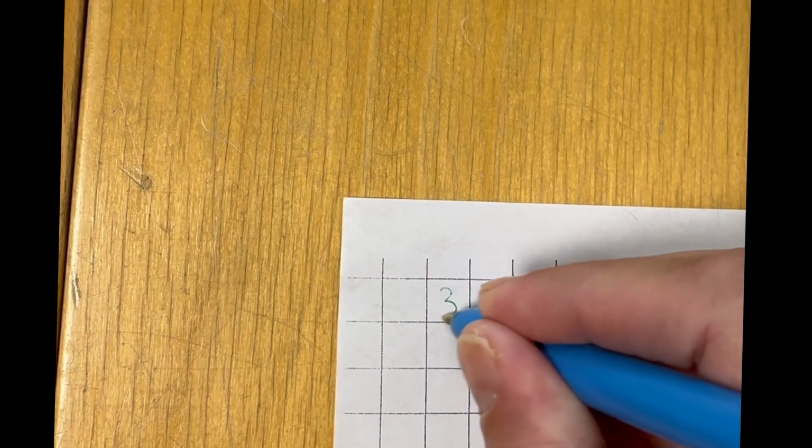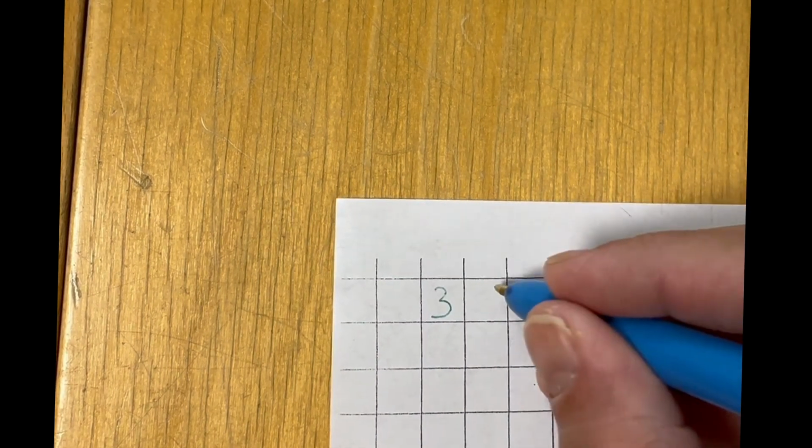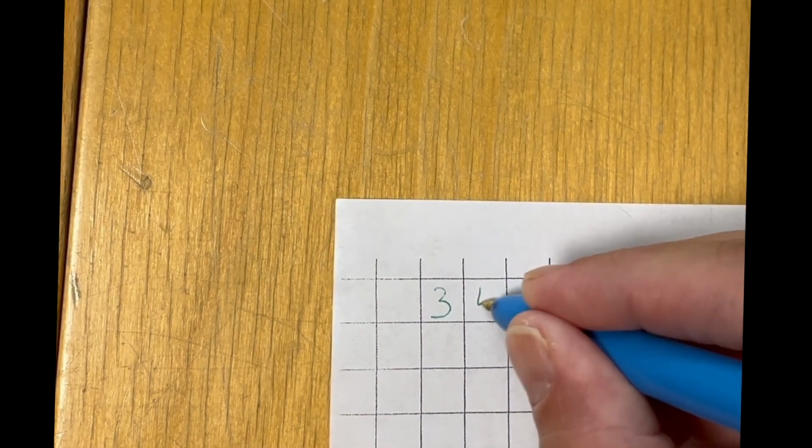Today we're doing a pegboard, and that is often done for solving division problems. It can be used for other things, but here today we're going to show how to do some long division with it. So I'm going to write a problem on my paper here.